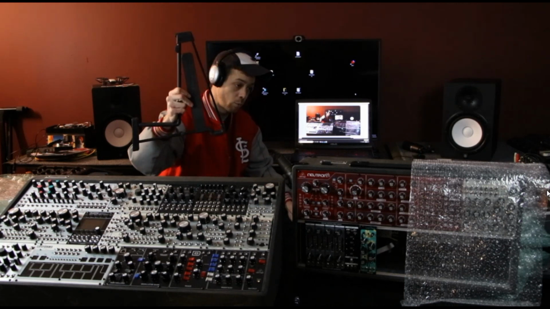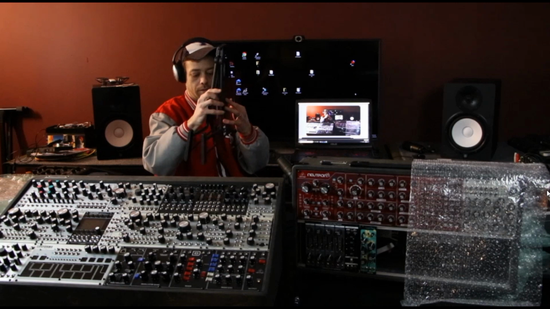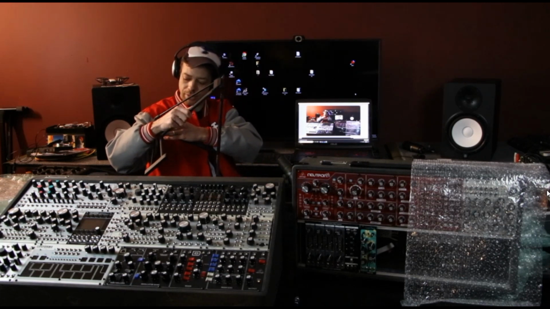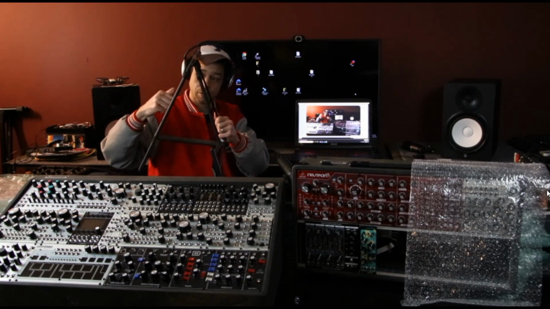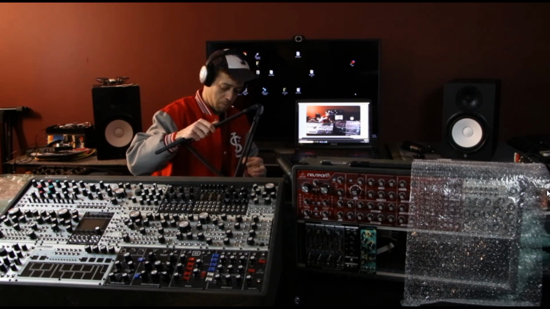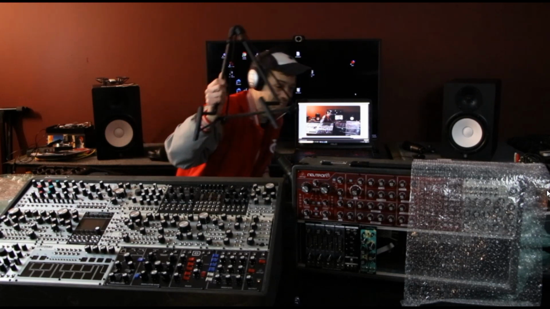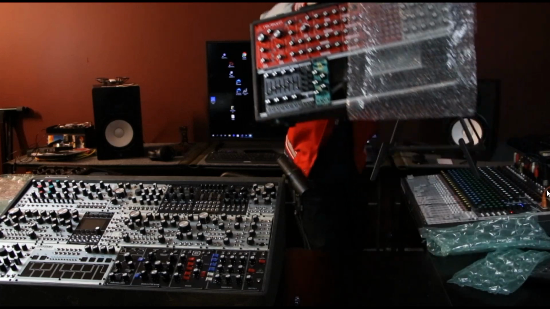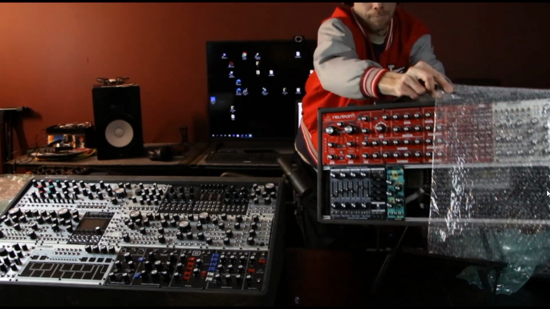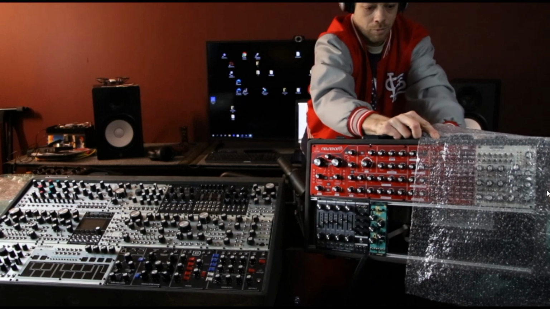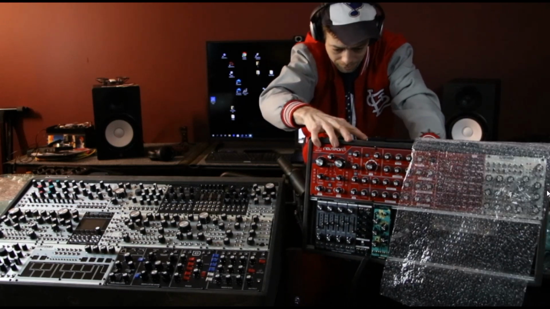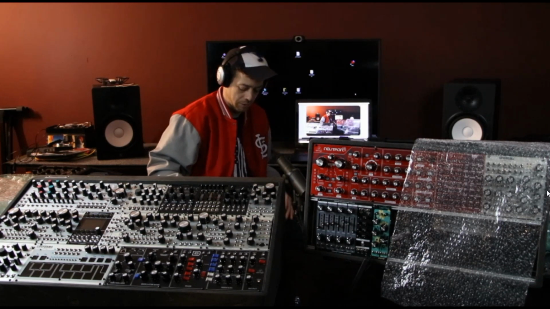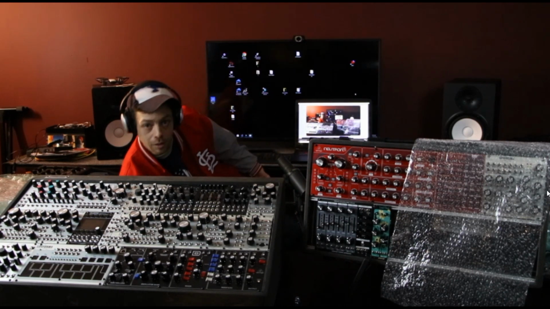Fits right in your backpack with the Akai Force or any of your other stuff. You put this bad boy there like that, and it is solid. It's metal. I think it's hard plastic. $10. It's in there, man. It's just perfect.